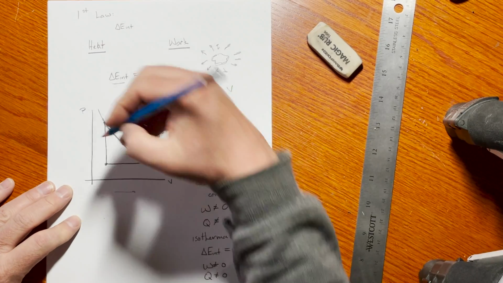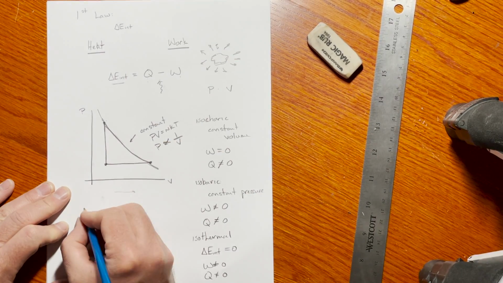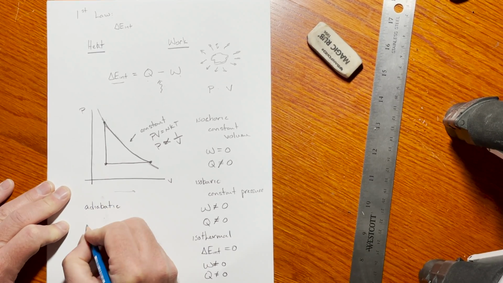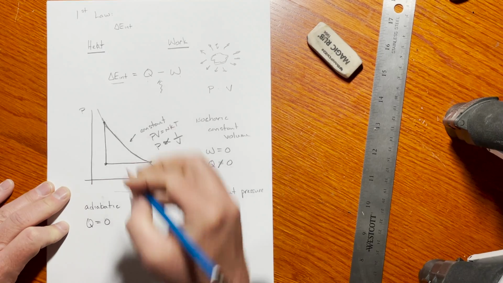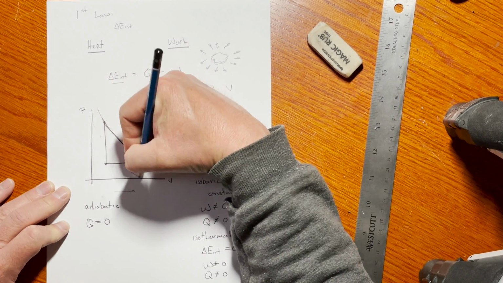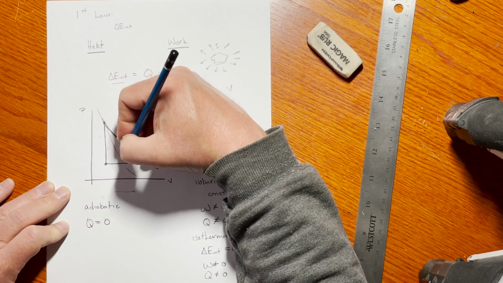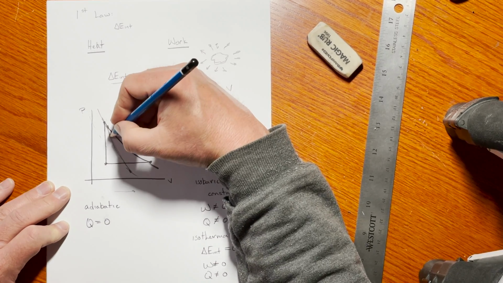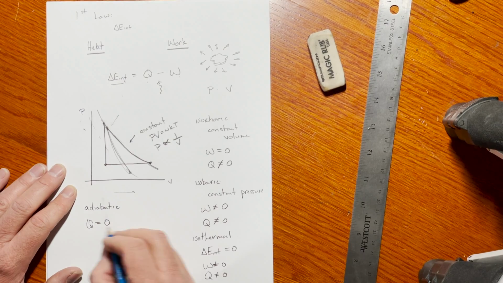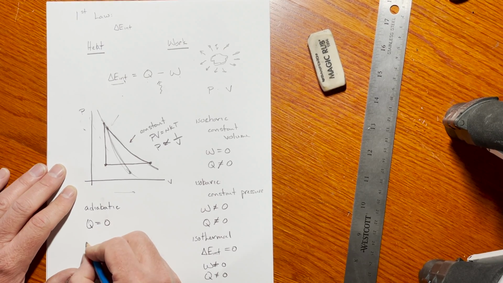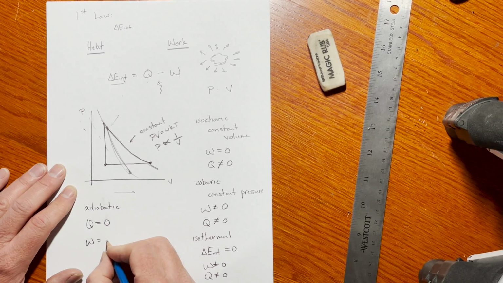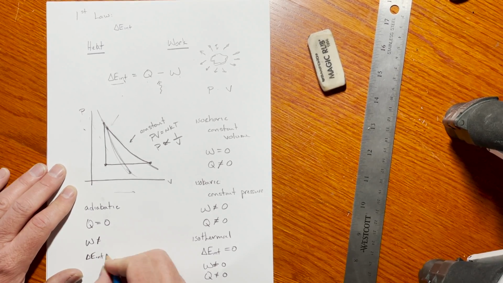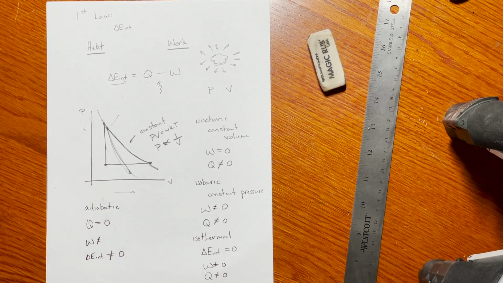And then the last process we can talk about is an adiabatic process. This is by definition when heat is equal to zero. If I draw another isothermal here, an adiabatic process is one that goes from one isotherm to another along a line that looks like that. While the heat is equal to zero, there is work being done. And because we are changing from one isotherm to another, the internal energy is also changing.